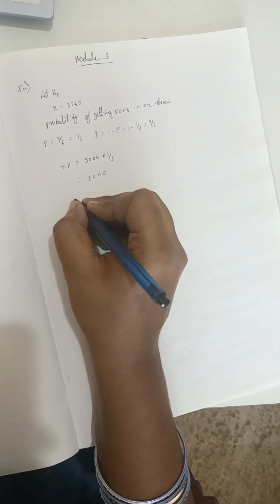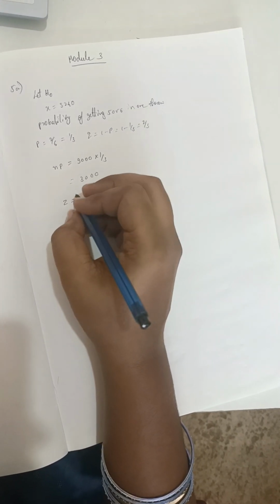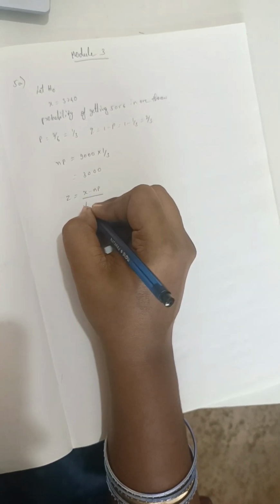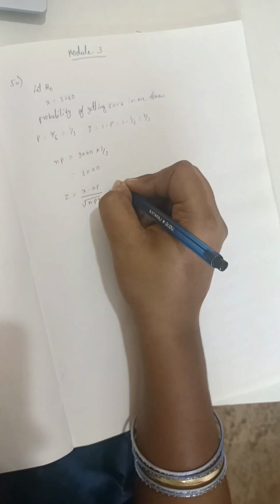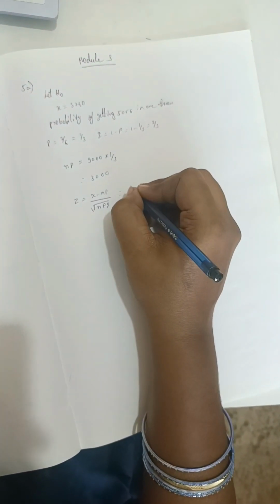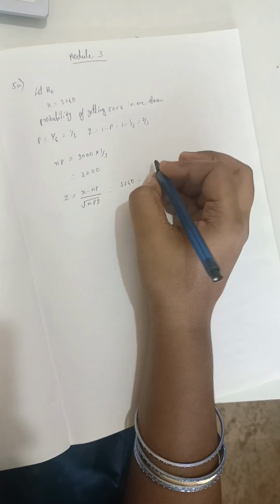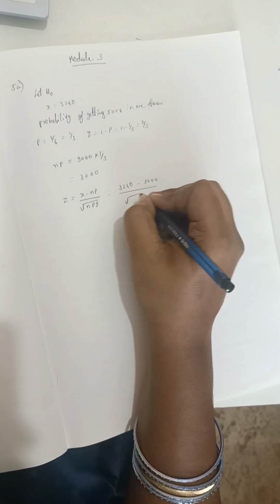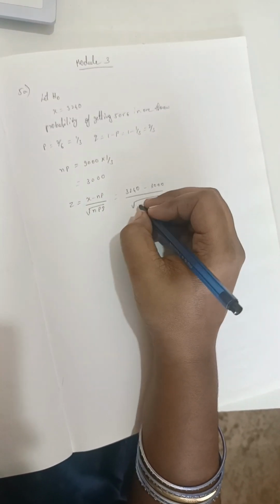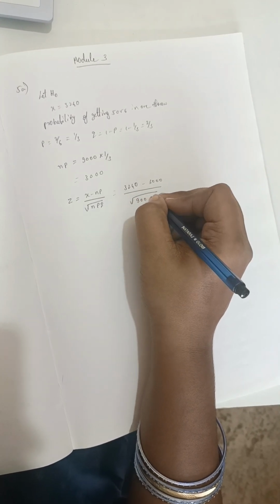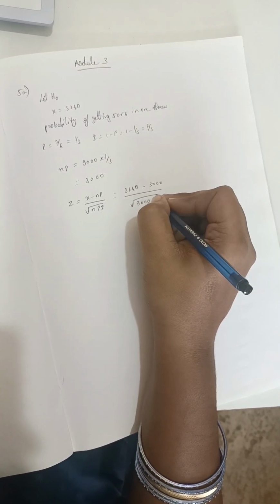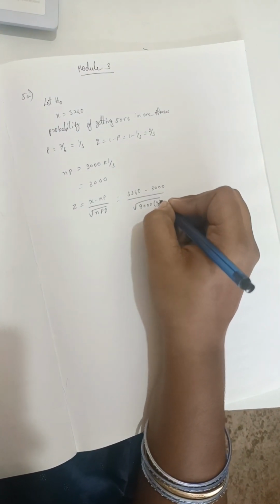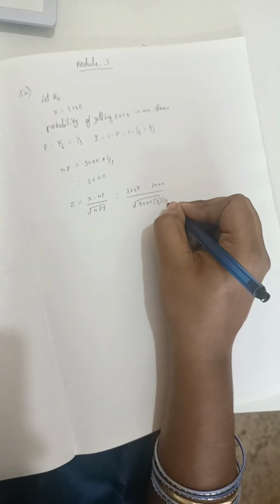Now from the formula table, z is equal to x minus np divided by root of npq, which is 3240 minus 3000 divided by root of 9000 into p, 1 by 3, into q, 2 by 3.